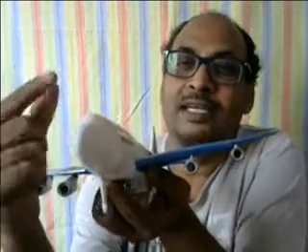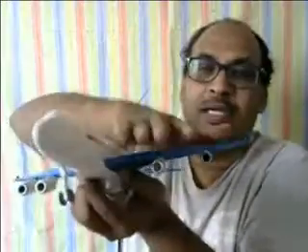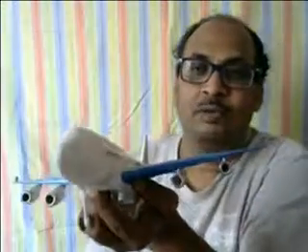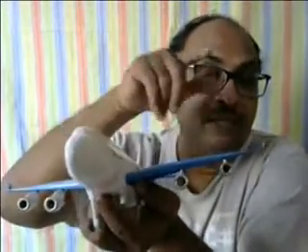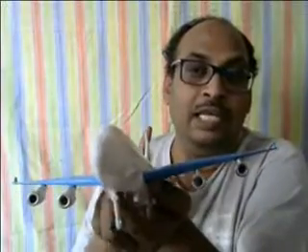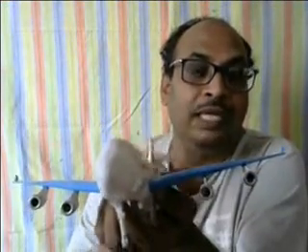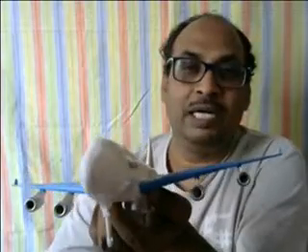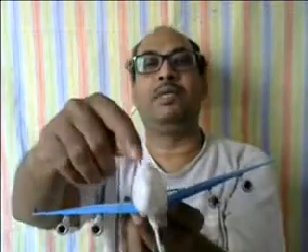So always, right means starboard. This is called starboard, and the left side is called port. We have to know starboard and port by viewing from the rear, standing at the rear, or keeping ourselves in the position of the pilot who is facing the nose section of the aircraft.